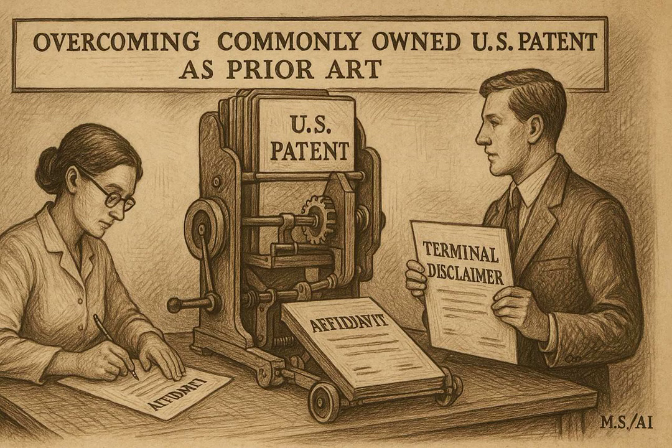Good procedural tip. Okay, so that's part one, the terminal disclaimer. What's part two? Part two is submitting an affidavit or declaration under 37 CFR 1.131(c). This is often called the prior inventorship affidavit in this context. An affidavit or declaration, like a sworn statement. Exactly. It's a formal statement made under oath or penalty of perjury, submitted to the USPTO, providing specific facts.